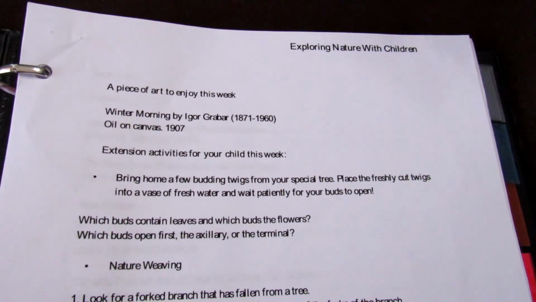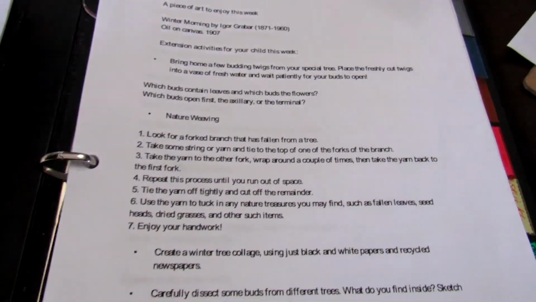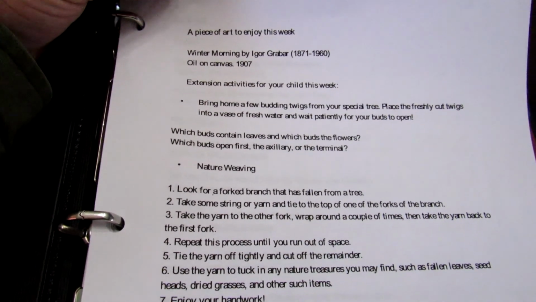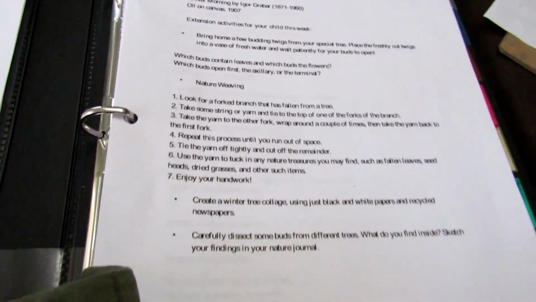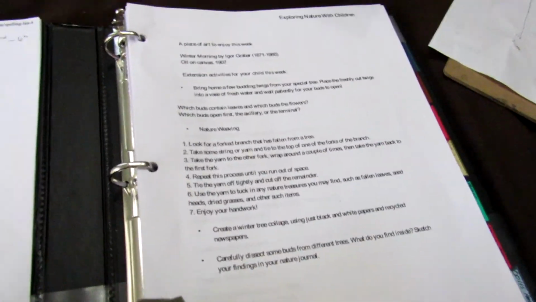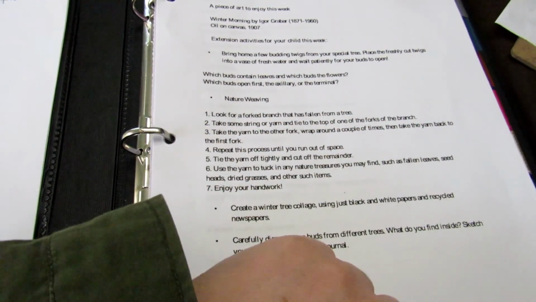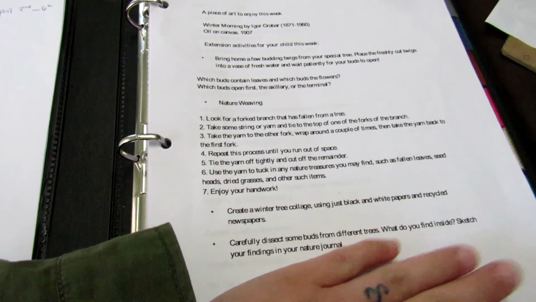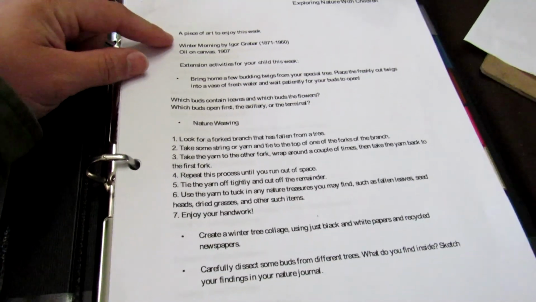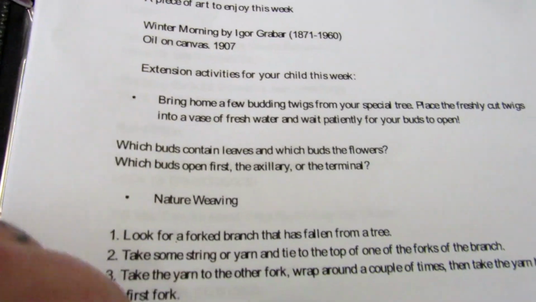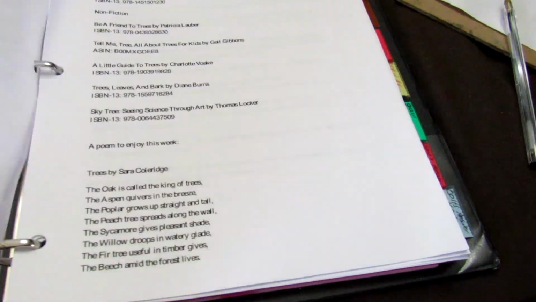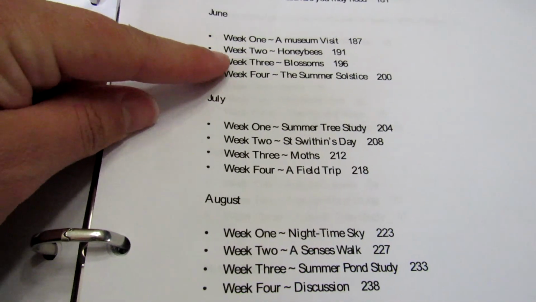It's Exploring Nature with Kids, and I know there's a few books. But this one is just a simple layout of the whole PDF, I believe you can get. I didn't get the whole thing, I just got the layout and I'm doing research from it, so I'm really only using it as a guideline. So a piece of artwork to enjoy this week, different things like that. What we're doing this week, and I'll show you so far, it has a timeline of like week 1 and June and stuff like that.